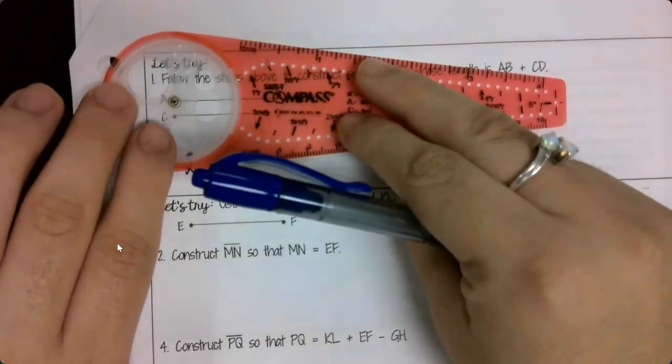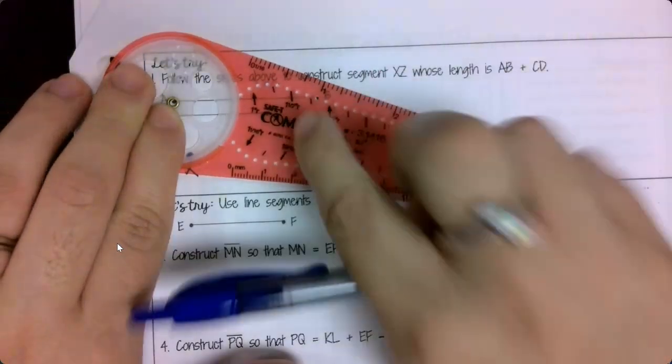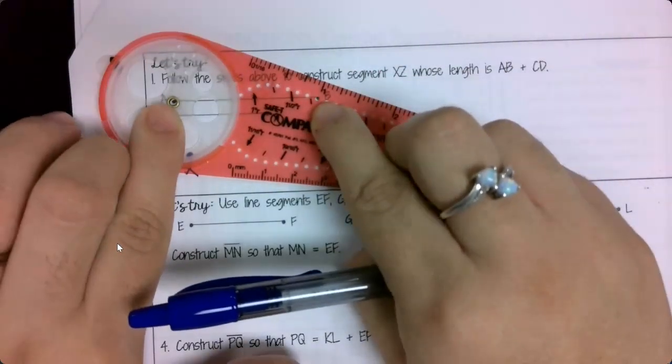Then I'm going to copy the line segment from A to B, which is going to be this point on mine.